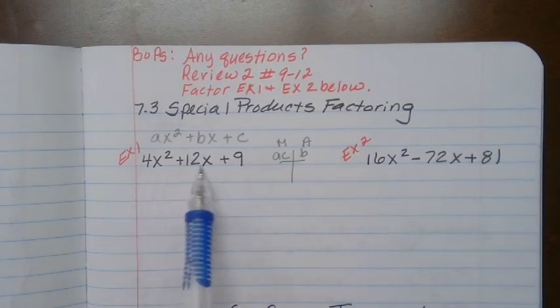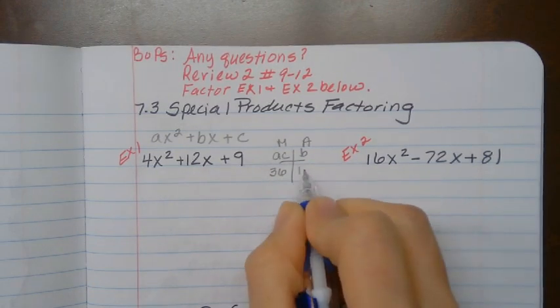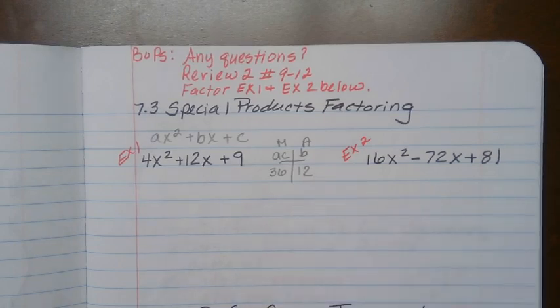So A times C would be 36, and the B would be 12. So what are two numbers that multiply to positive 36 and add to positive 12?